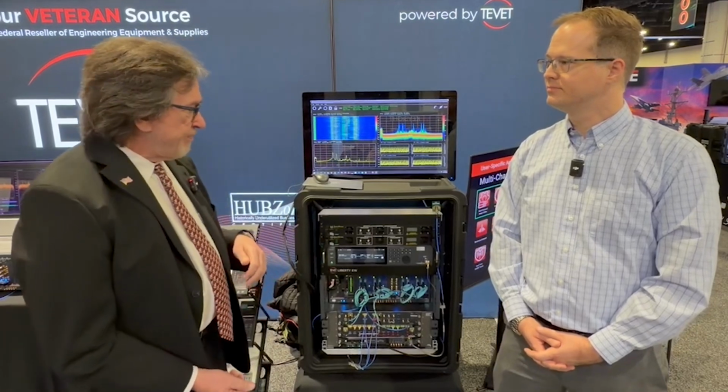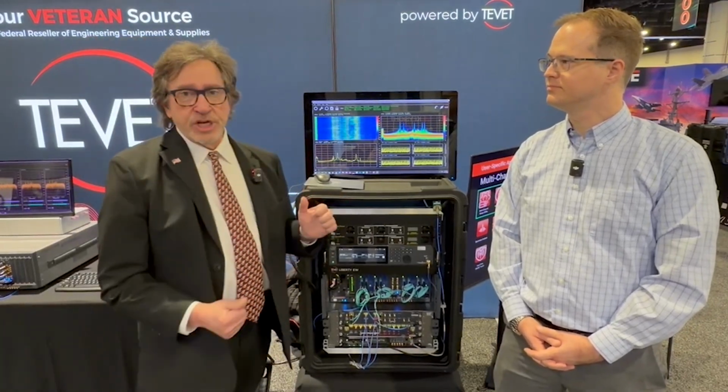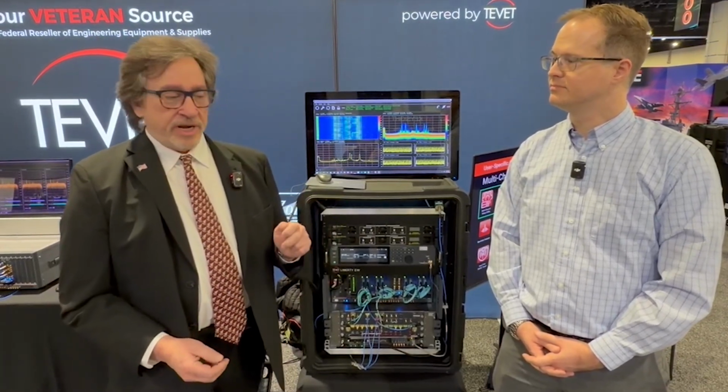Today what we're going to look at is what we refer to as the AXIe hybrid Liberty platform. And we're going to be showing you the multi-channel real-time spectrum analyzer.